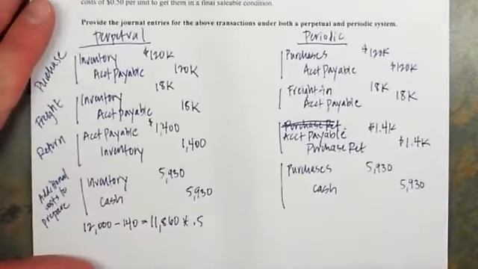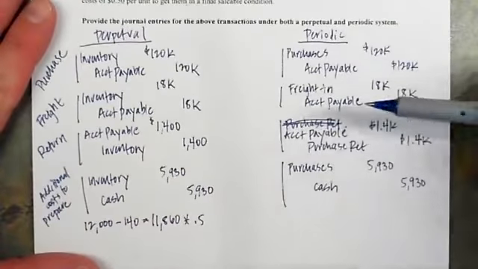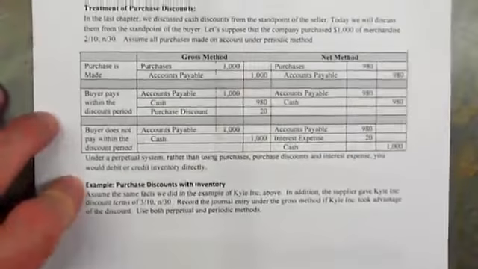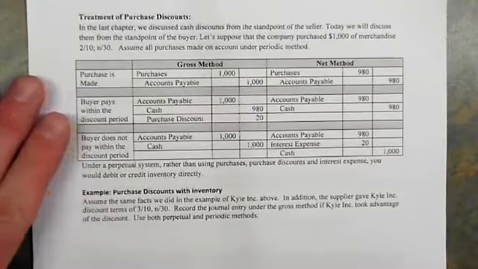So that's how those two items would differ under a perpetual and a periodic method. Now let's talk about the treatment of purchase discounts.